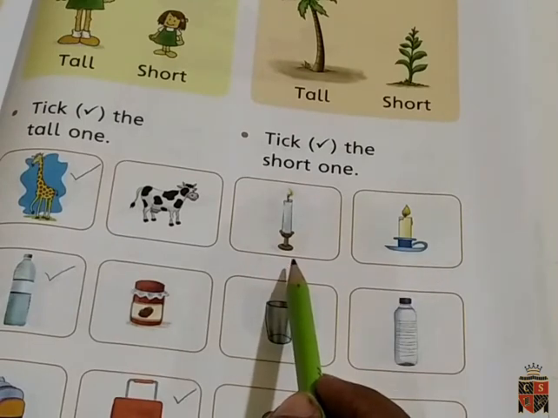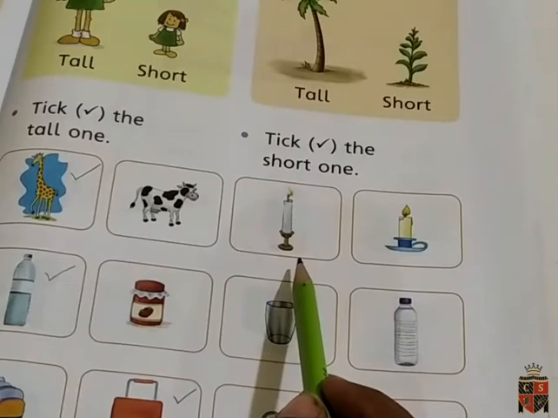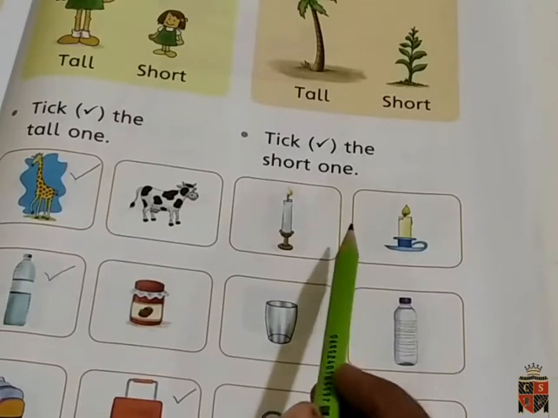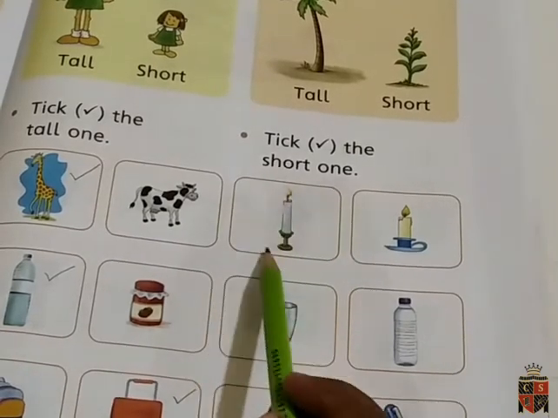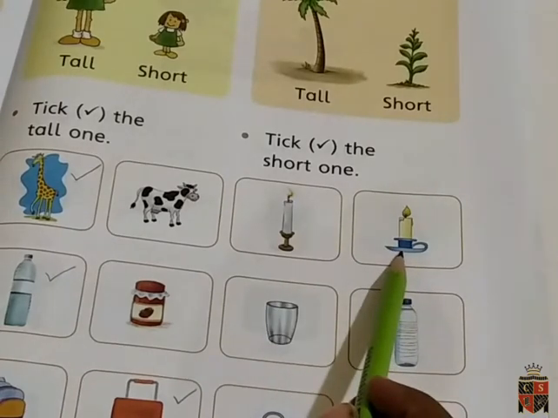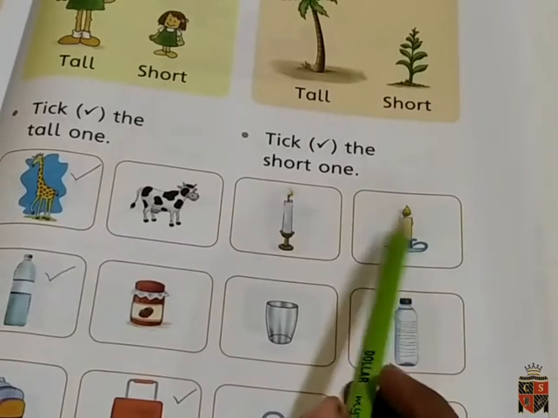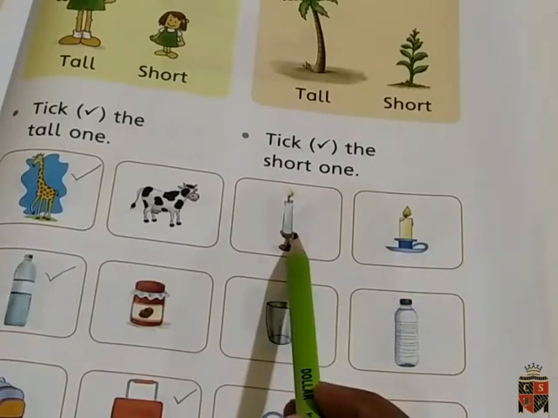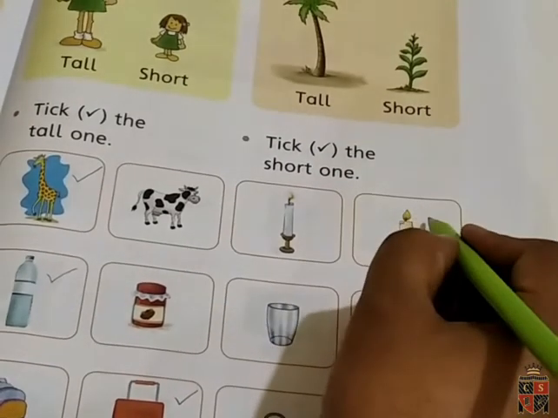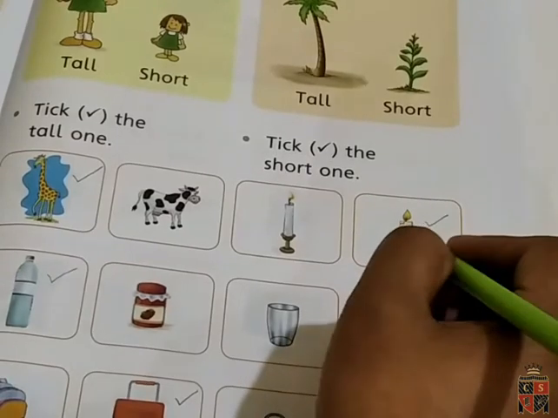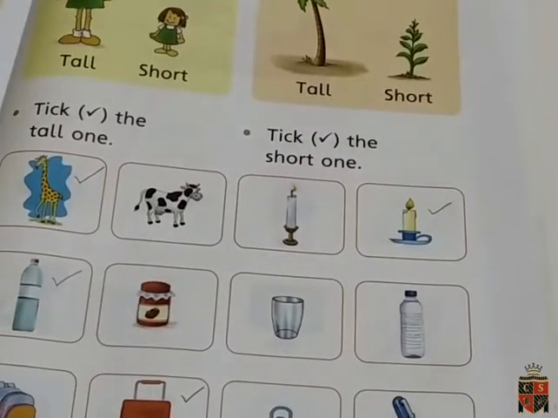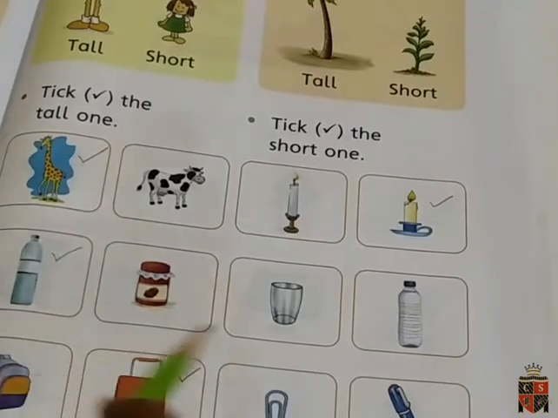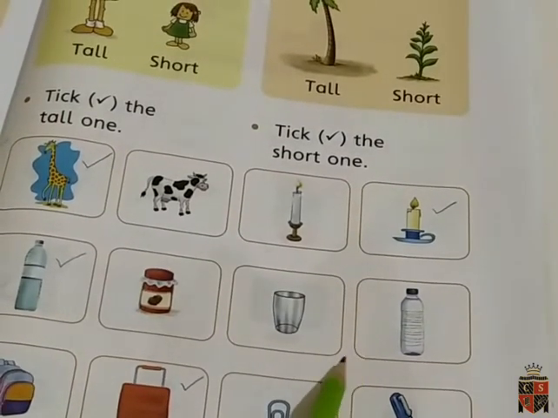If we compare their heights, this one looks tall and this one looks short, because this candle's height is short compared to the other candle. So we have to take this candle because this candle is short. Okay, now we will move on to another object.